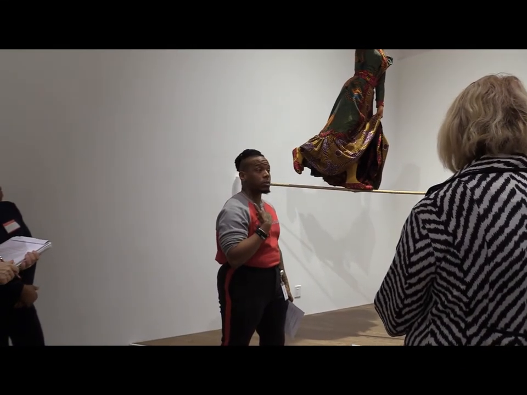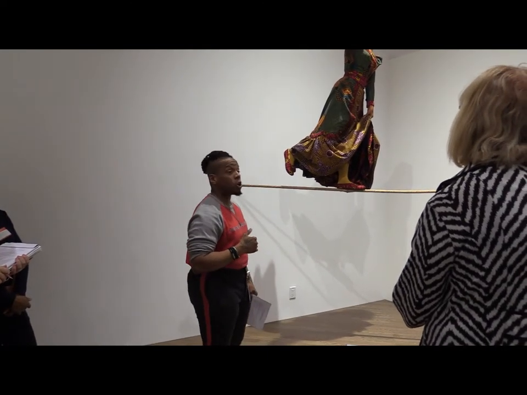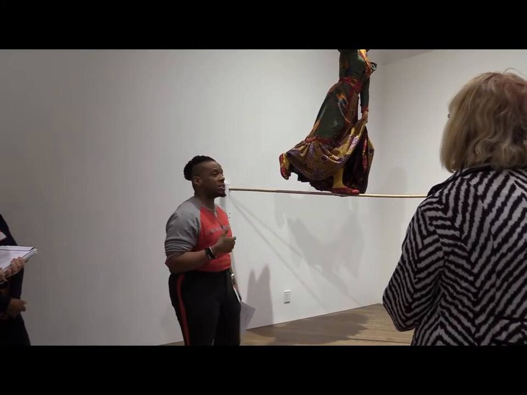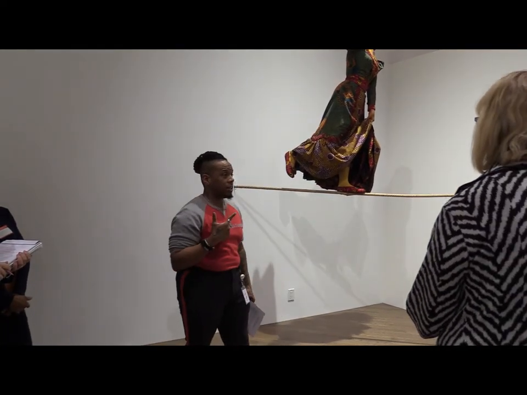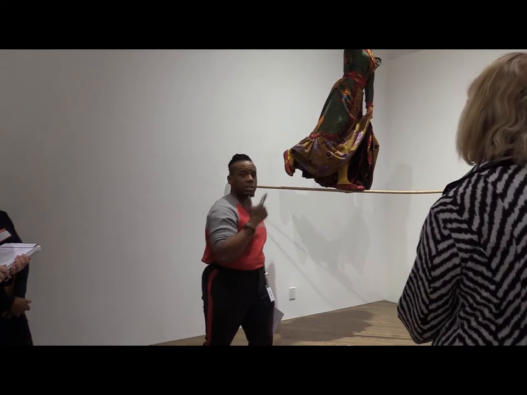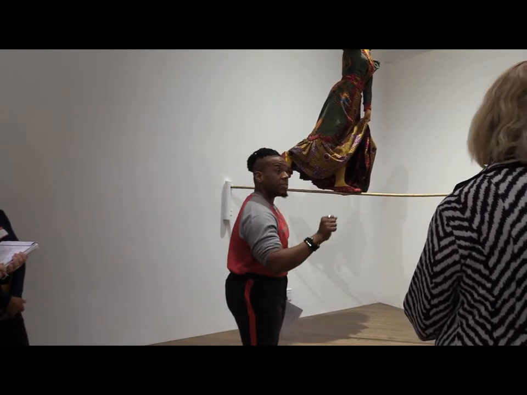So before I give you details about the piece, I want to know what you see and what are some of the things you observe in the sculptural work behind me. Just name me one detail. The colors. Okay, the colors. The way she's standing. All right. So the colors, the way she's standing, anything else? The style of dress, the patterns.